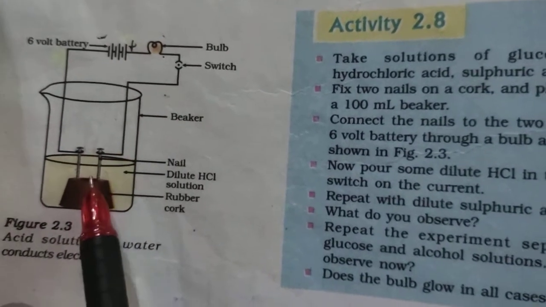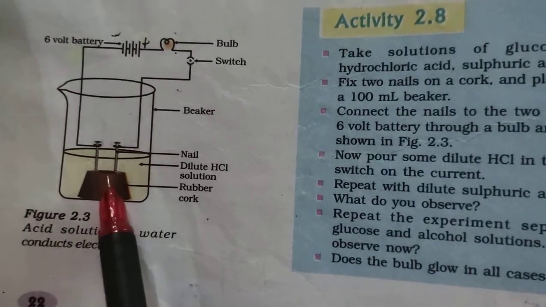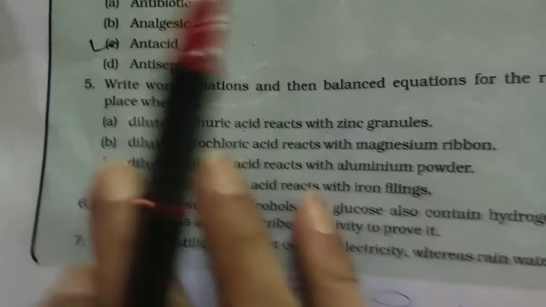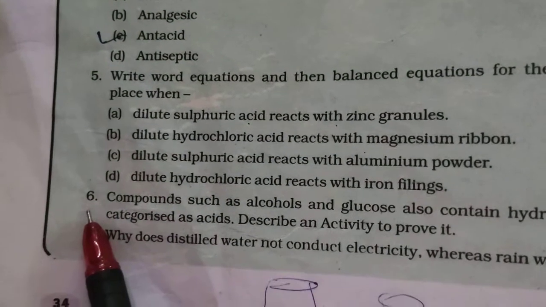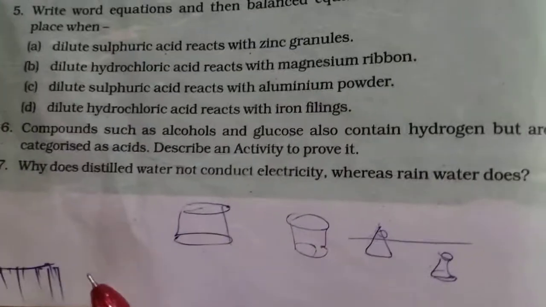So this activity is very fruitful for these questions. So you may describe it in the answer to question 6. Okay, so for this question you may describe activity 2.8.